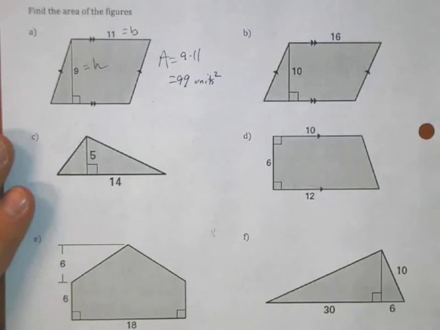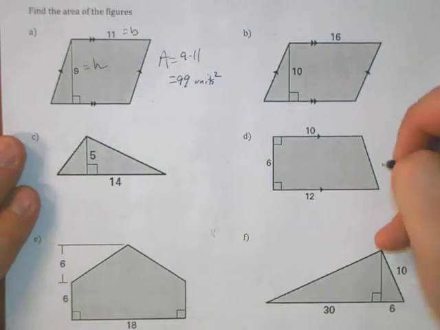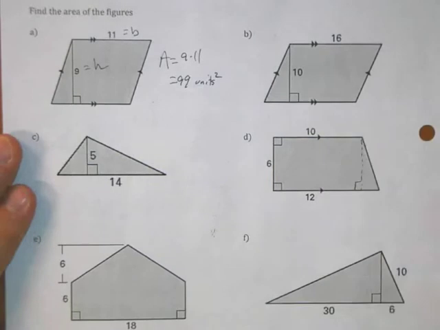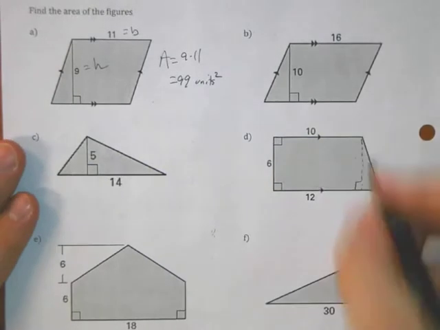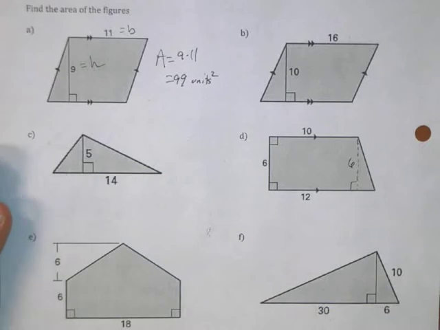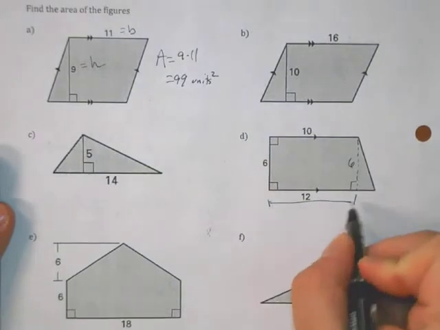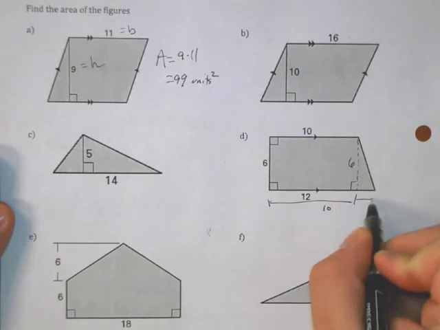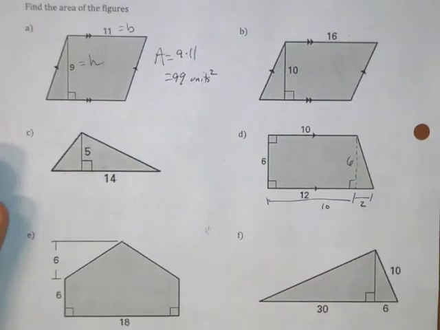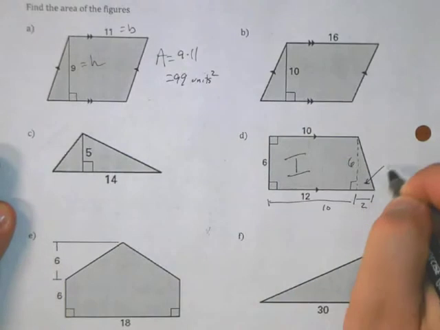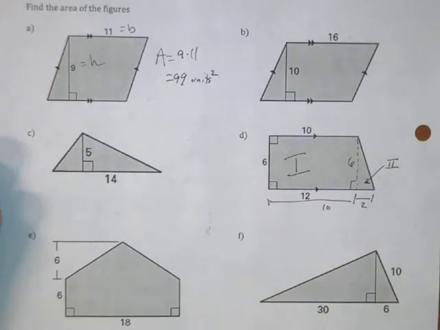Well, I would just make it into a rectangle and a triangle. Put it down right there, so that would be an altitude, so that'd be 6. And then since it goes over 10 and then it continues, the bottom is 12, so that makes the base of the triangle 2. And so now you just find both areas. So it's 60 for the rectangle and then 6 for the triangle.